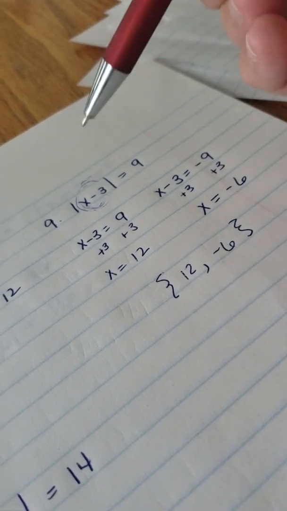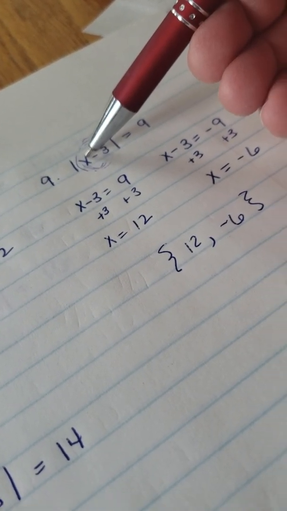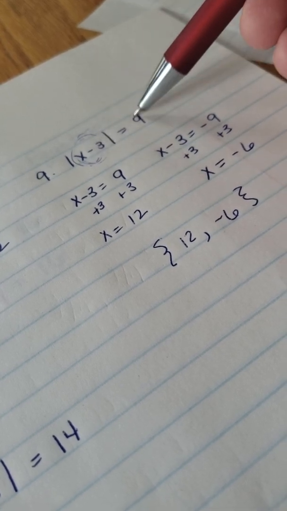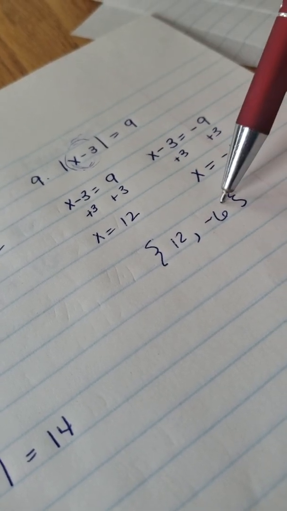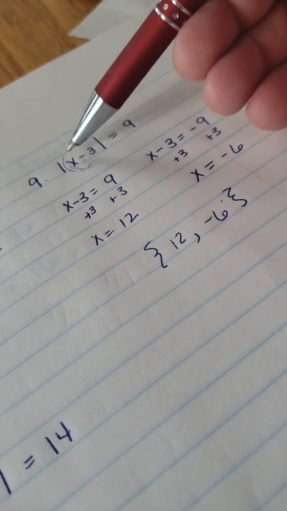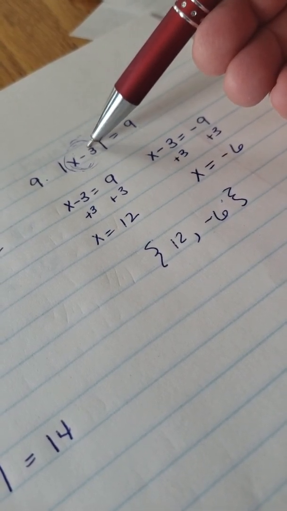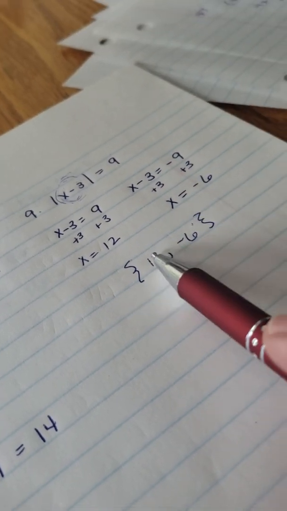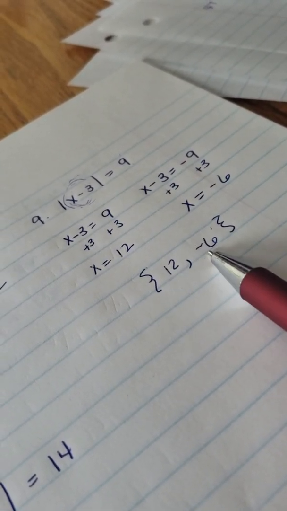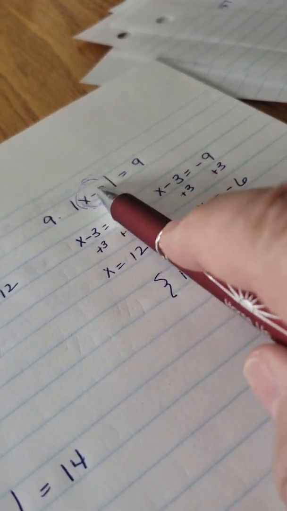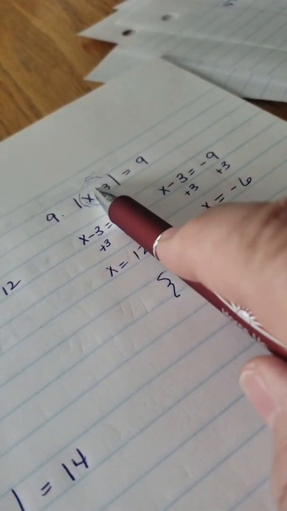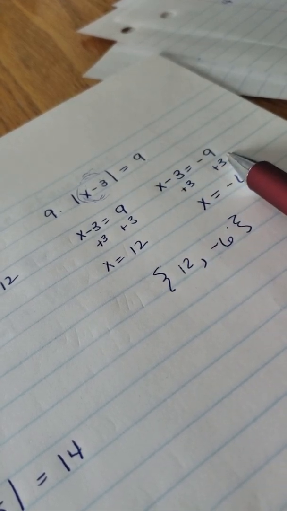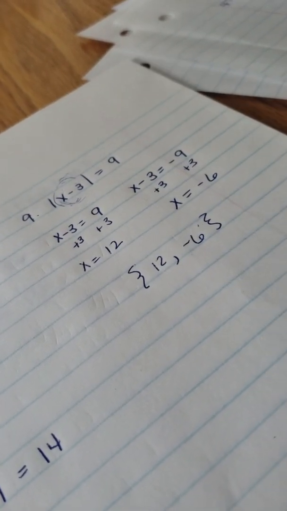Now, if you check those, if you put 12 right here, 12 minus 3 is 9, and the absolute value is 9. If you put negative 6 right here, negative 6 minus 3 is negative 9, and the absolute value is still 9. So you're going to get two answers, and all you do is take what's in the absolute value symbol, make it equal to the positive and equal to the negative, and then solve each little part.